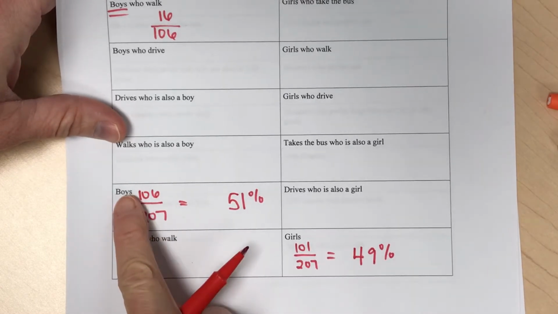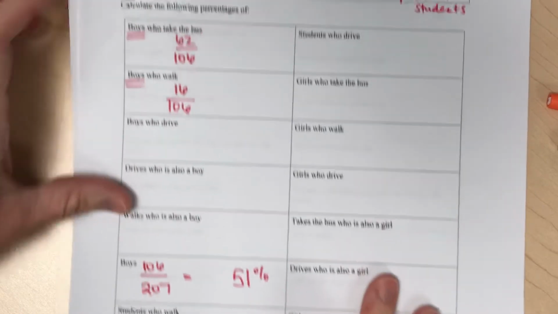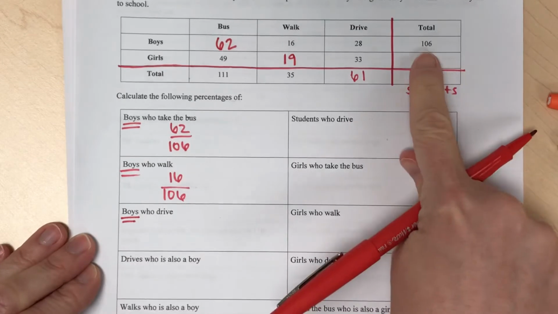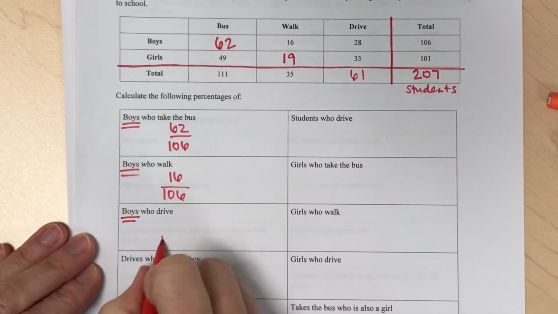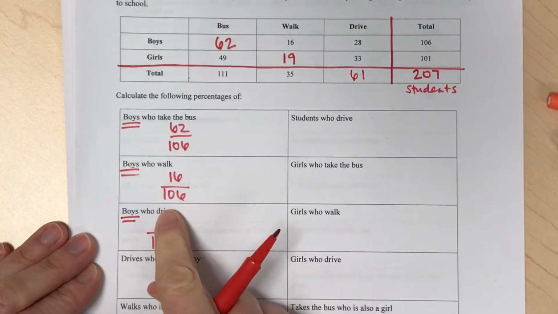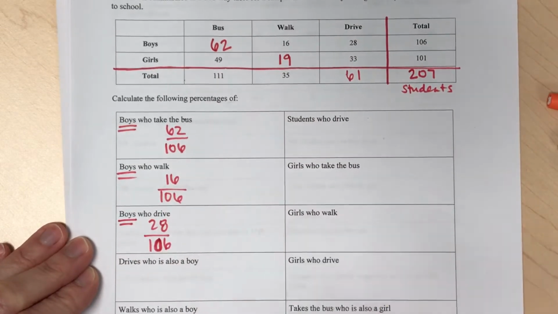I'm just looking at the number of boys, so that would be boys out of all of the students. Now look at this one. Out of the condition of being a boy, out of the 106 boys, how many of them drive to school? 28. Now let's go ahead and get our probabilities for each of those.